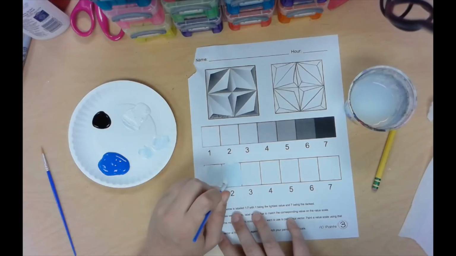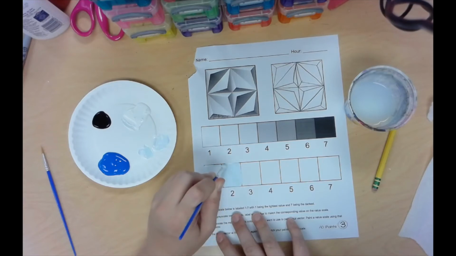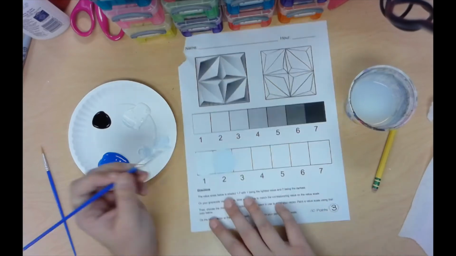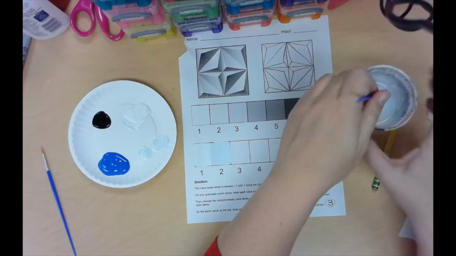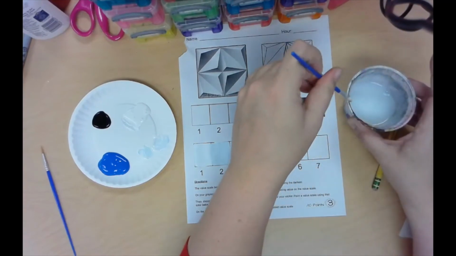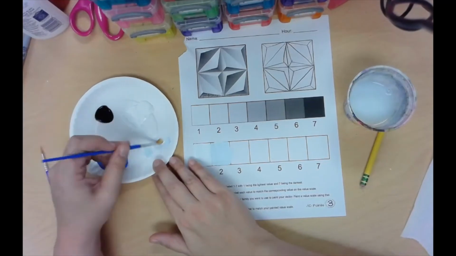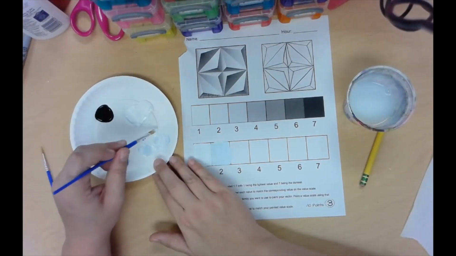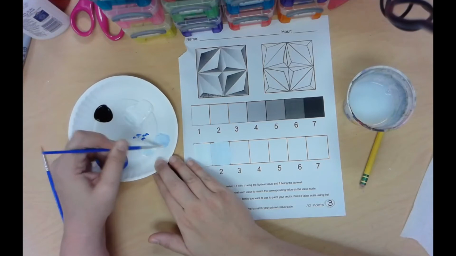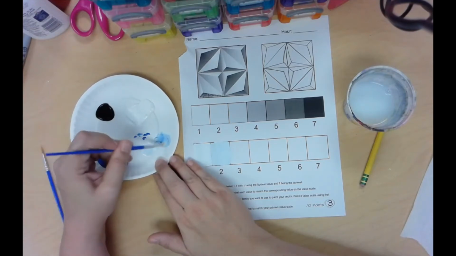If you can't see a difference between your first and second, you're going to need to do it again. The thing about acrylic paint is it dries pretty dang fast on your paper, so you're going to want to work fast if you are mixing colors. Here's my next one.